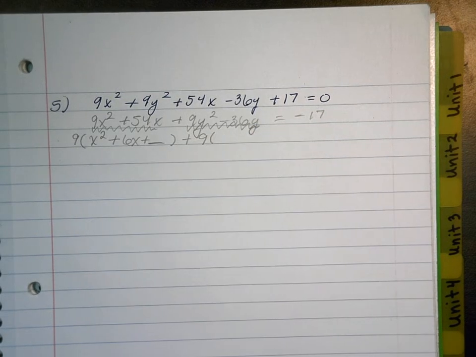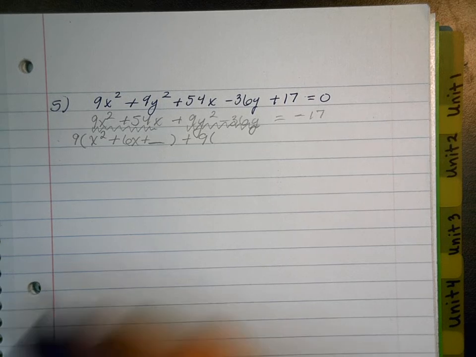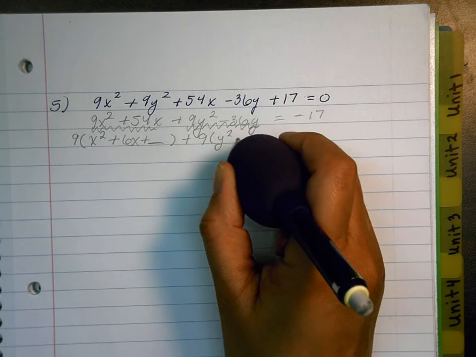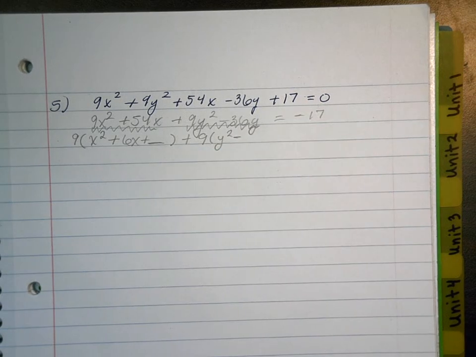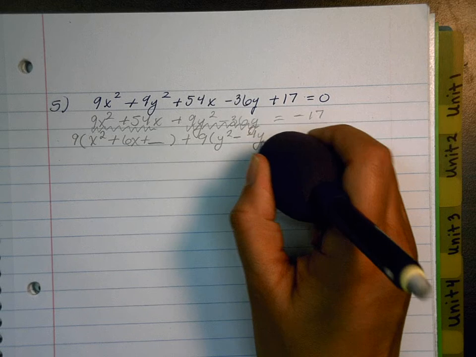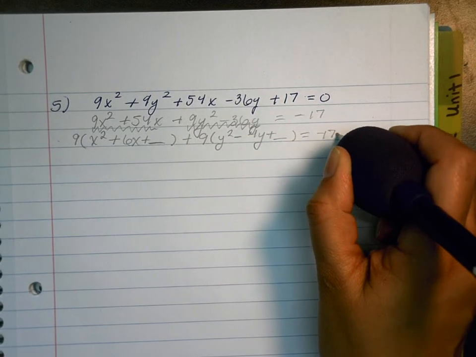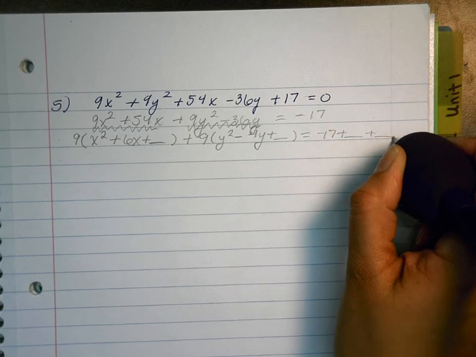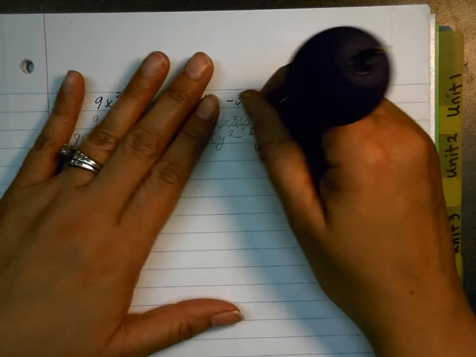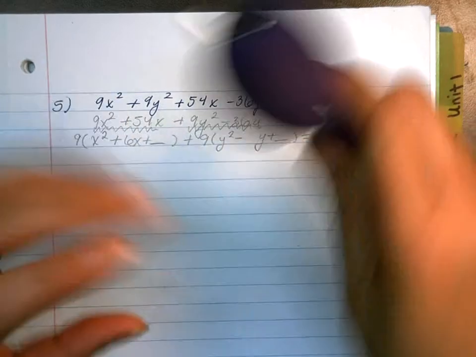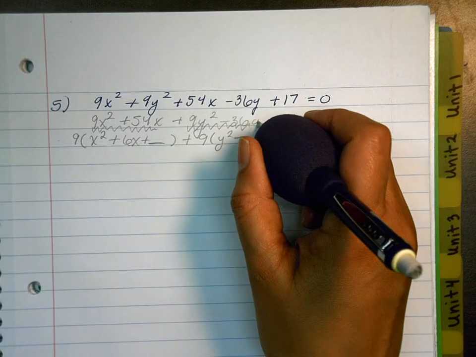I need the y squared and the y in there to complete the square. I always just factor out the coefficient. y squared minus what? 4y plus blank equals negative 17 plus blank plus blank. Why do I have two blanks on the right hand side? Because I'm completing the square twice, correct.